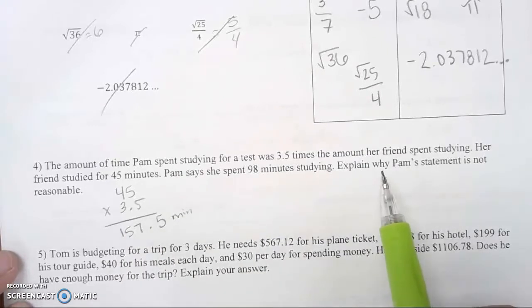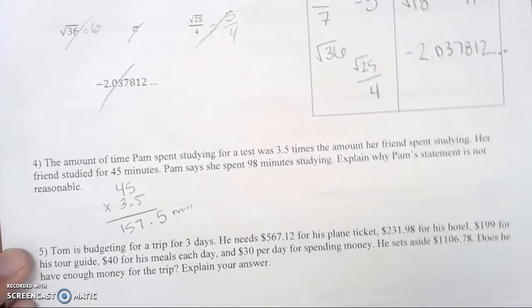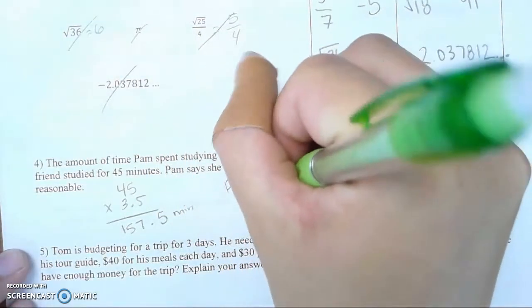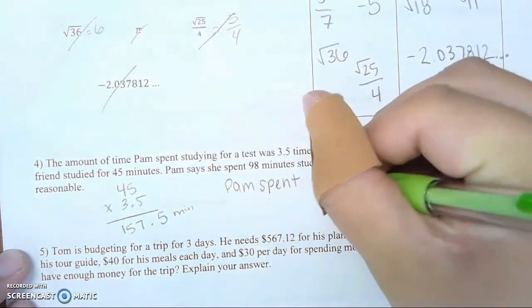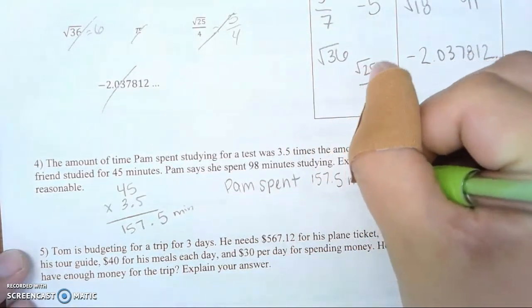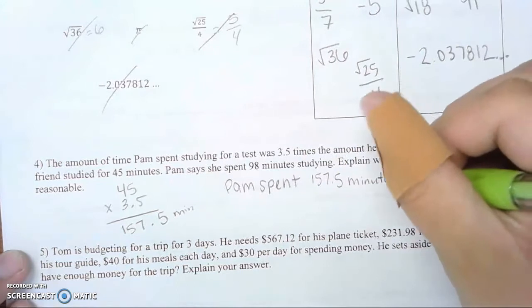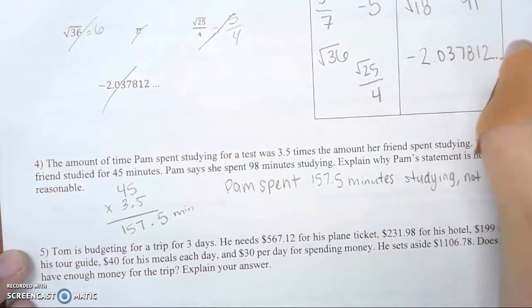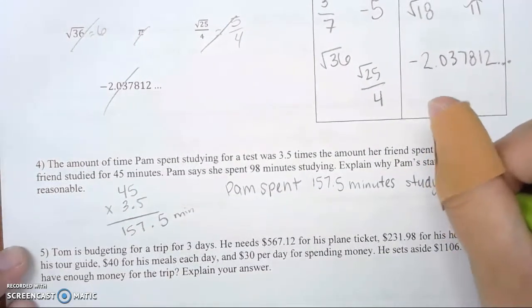So this says explain why Pam's statement is not reasonable. You can just say Pam spent 157.5 minutes studying, not 98 minutes.